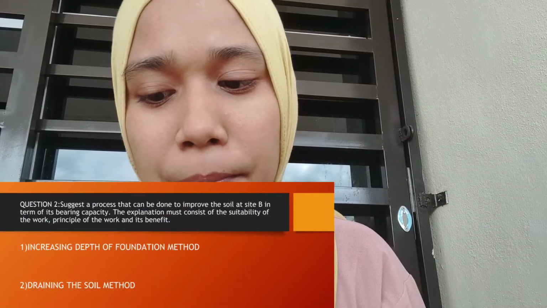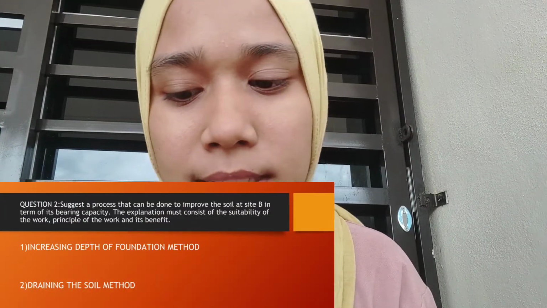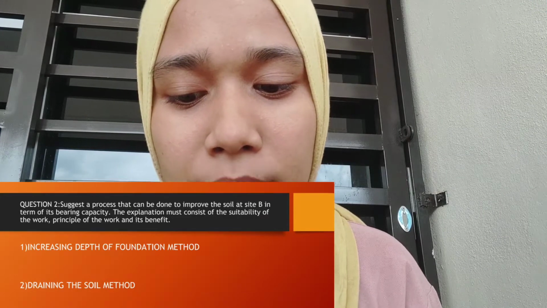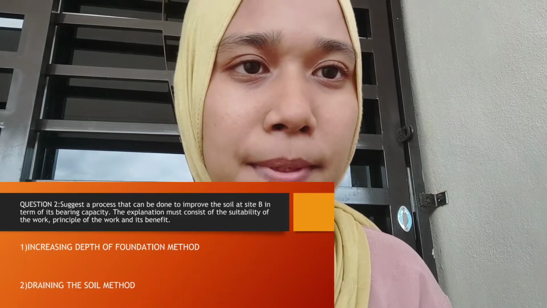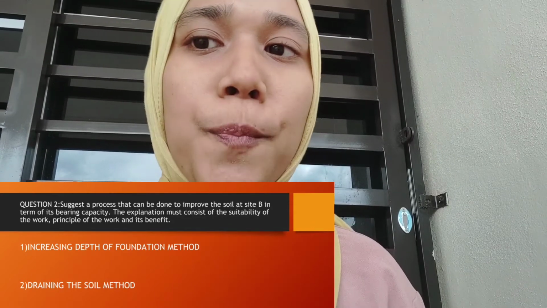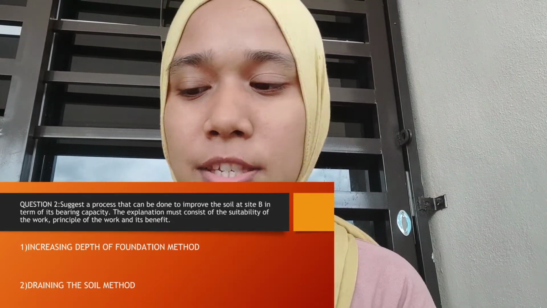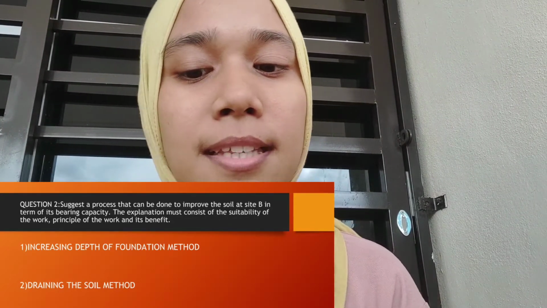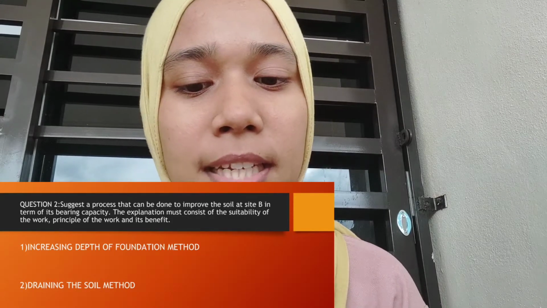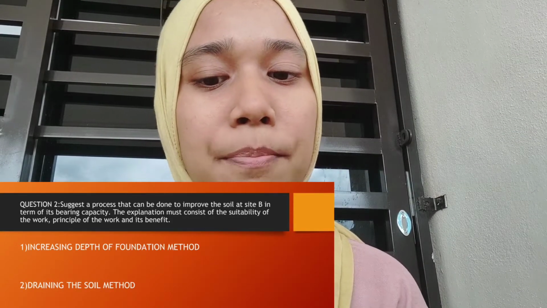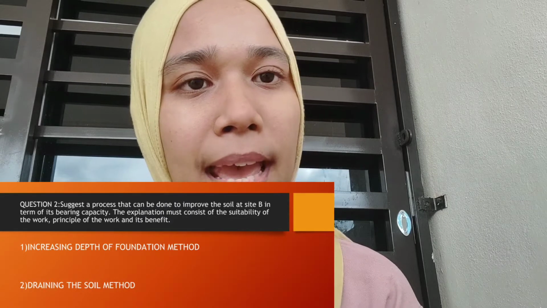Okay, this is the second question. Suggest a process that can be done to improve the soil at Site B in terms of its bearing capacity. So there are two processes that can be done. First is increasing depth of foundation. At the deeper depth, the overburden pressure on soil is higher. Hence, the soil is more compact at deeper depth. As a result, it shows higher bearing capacity.